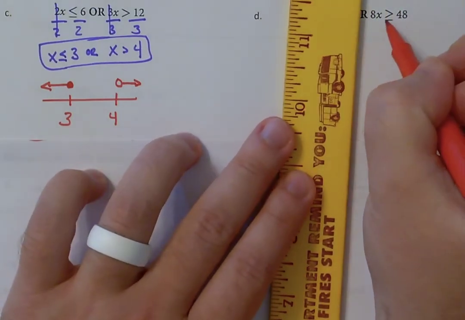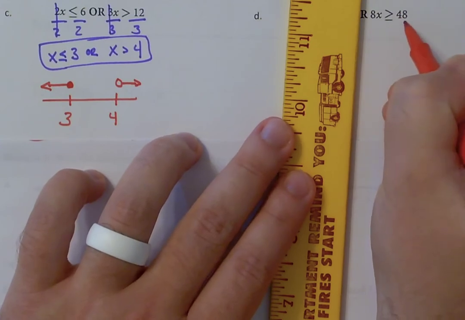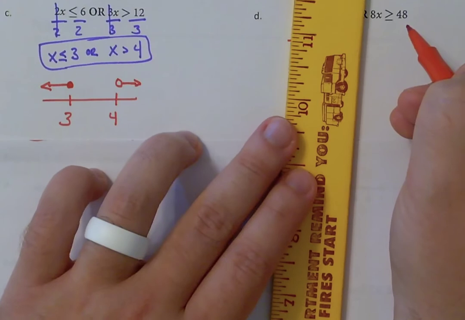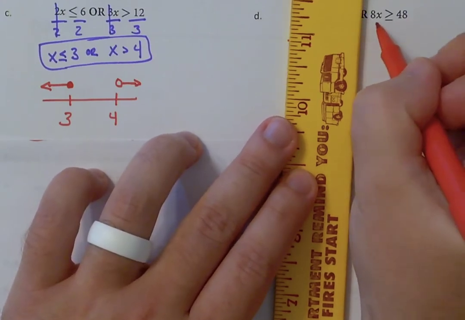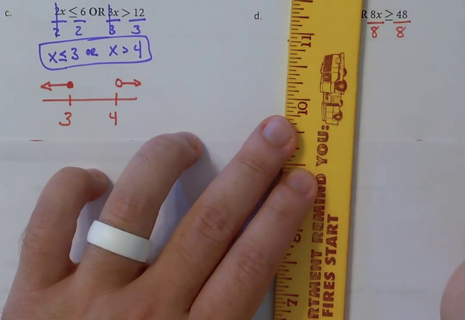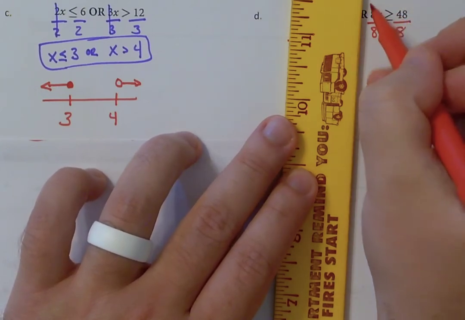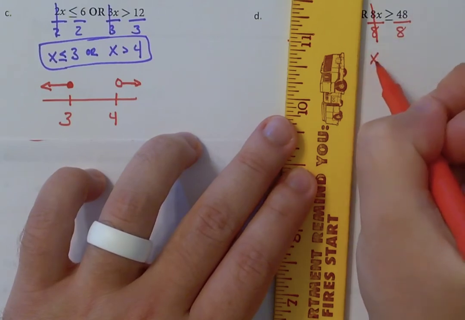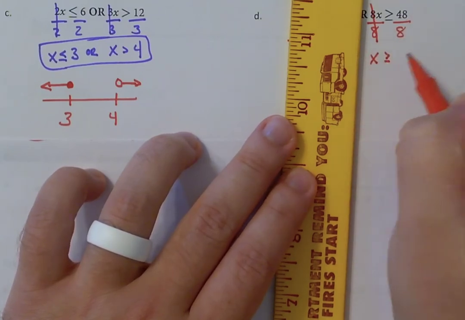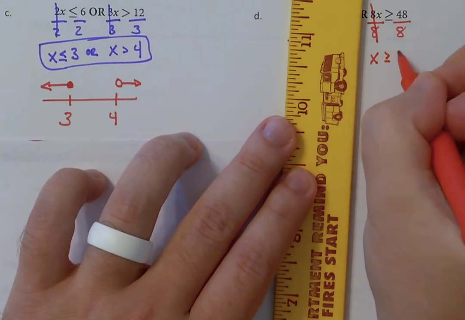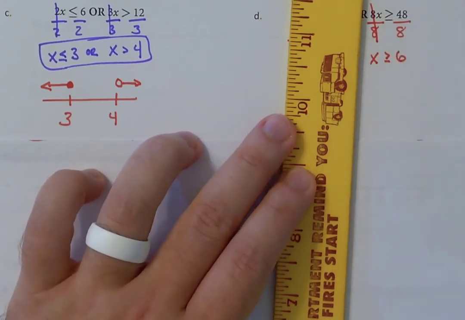On the right side, I have 8x is greater than or equal to 48. So to solve this, we're going to divide 8 to both sides. So then that cancels out the 8 on the left. So I get x, greater than or equal to 48 divided by 8 is going to give us 6.